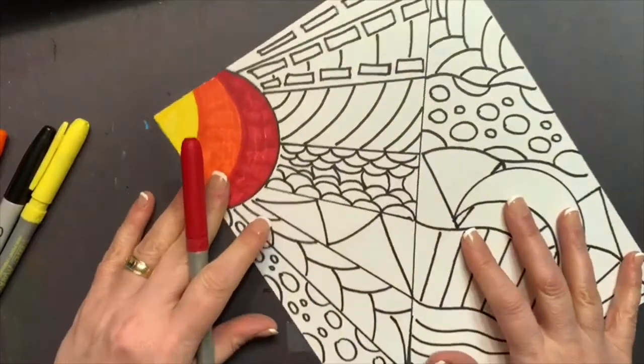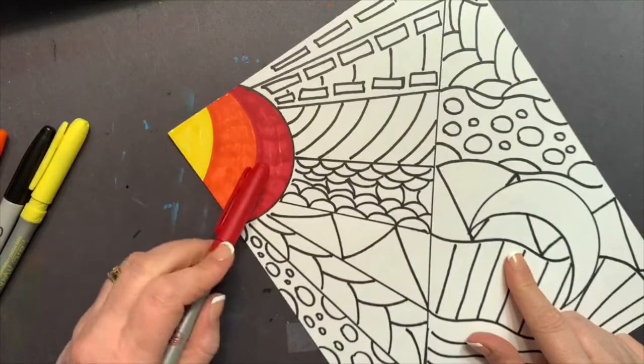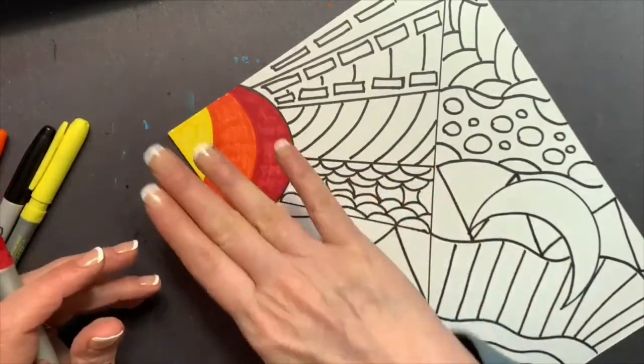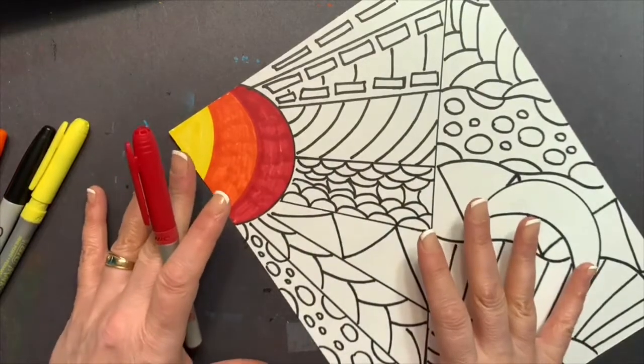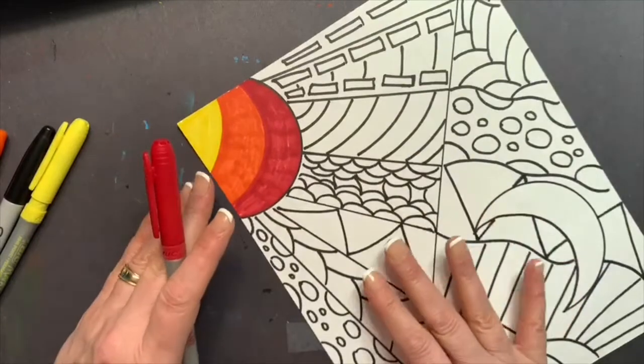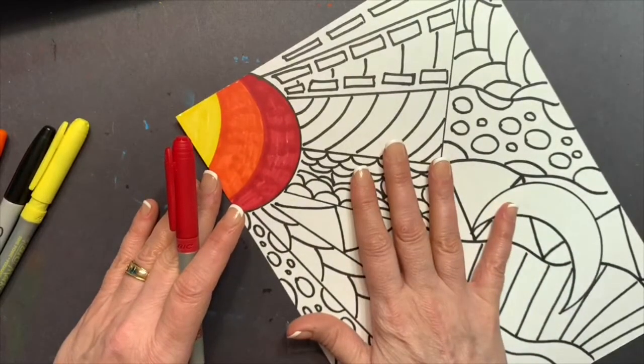Okay, I'm going to stop there and make an observation. I want to give you some advice. If you noticed, these lines are very obvious, and I really would like to graduate it more, like blend it more, but that's usually not super possible unless you have a lot of skill with markers. And in 15 minutes, I don't have enough time to show you how to do that.